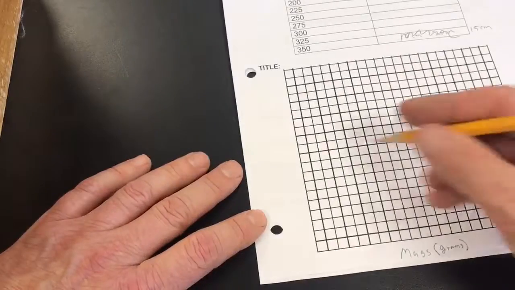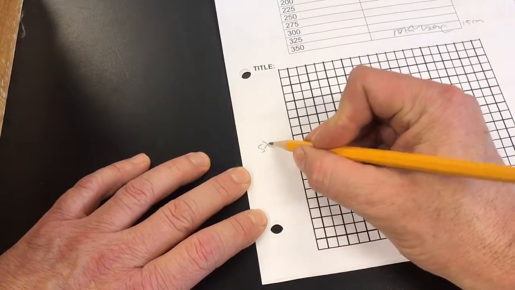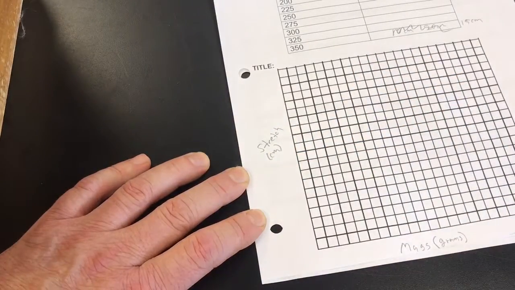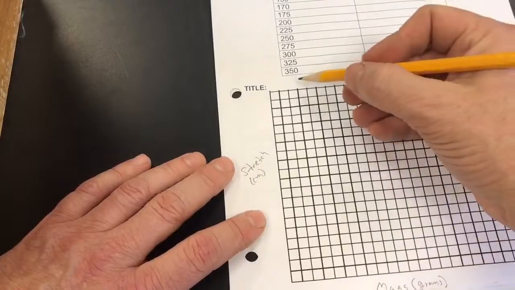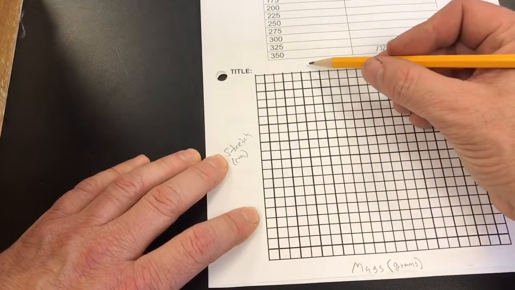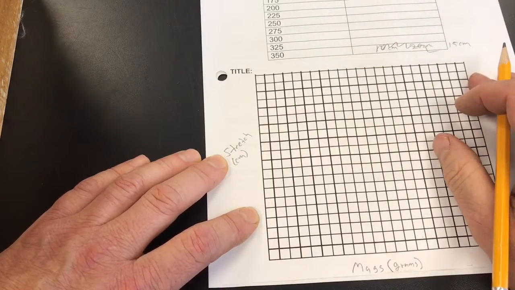And then stretch is going to go over here, and you measured that in centimeters. Usually for the title, you include the two variables, so something like how mass affects the stretch of a rubber band.